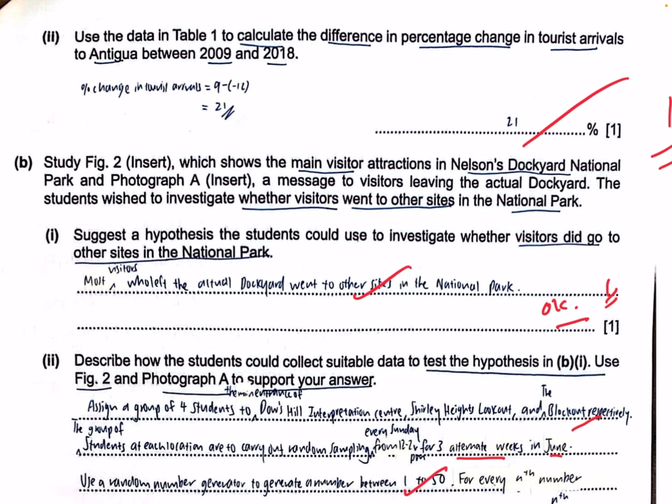So moving on to B, study figure 2, okay, which shows the main visitor attractions in the area here together with photograph A. Right, so refer to your tenure series for the insert and you should be able to see figure 2 as well as photograph A.